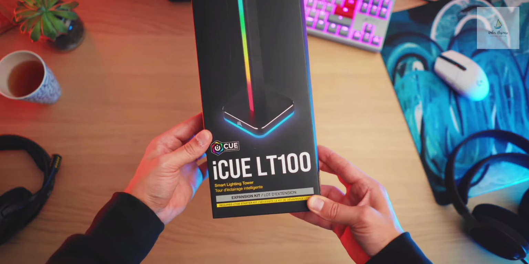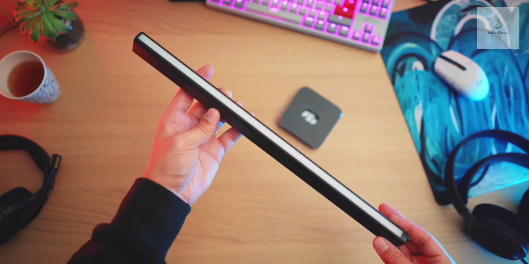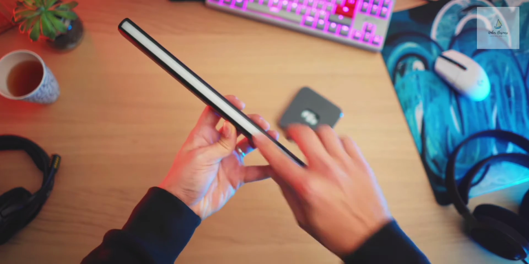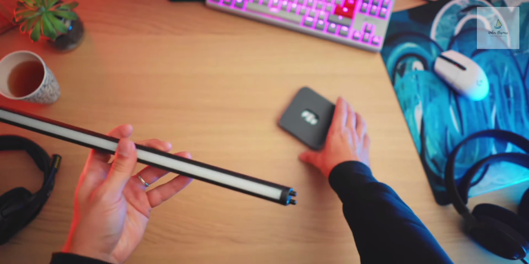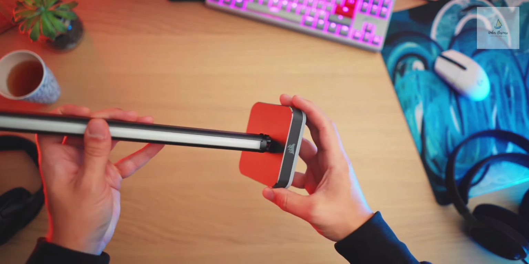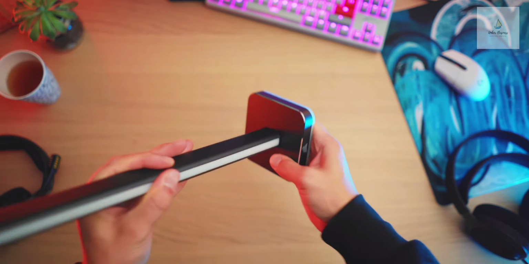Moving on to the Corsair LT100 lighting towers. So many people have asked about what they are in the background of my videos, and they are the Corsair LT100. In the package we have the light tower with only one-sided illumination, and that is because you can either have the light towers facing you, the user, or facing the wall for that ambient spill.